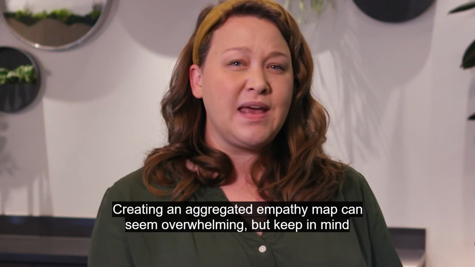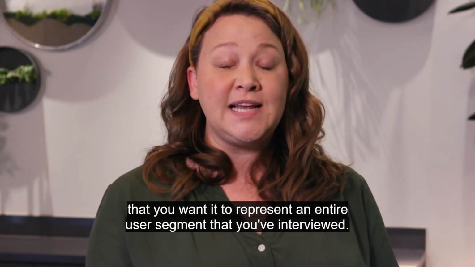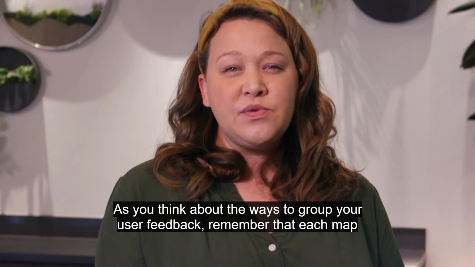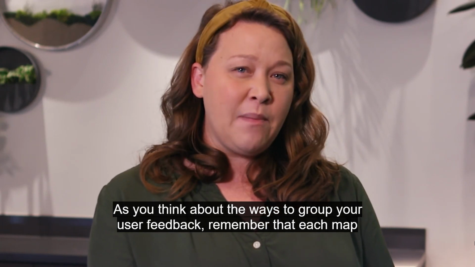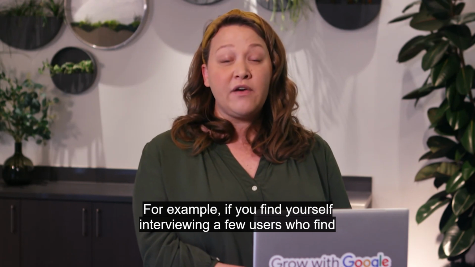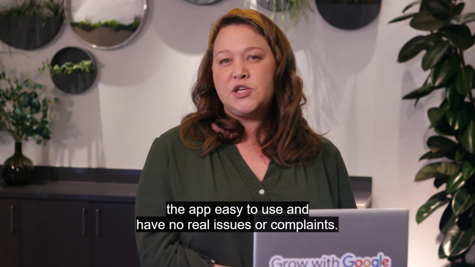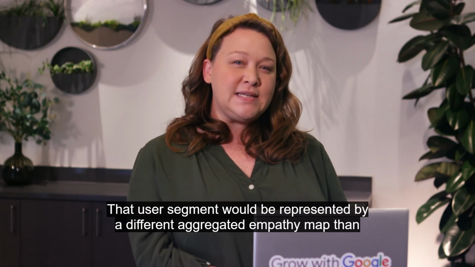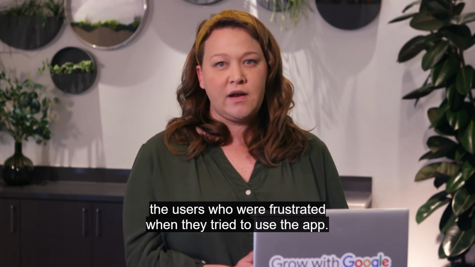Creating an aggregated empathy map can seem overwhelming, but keep in mind that you want it to represent an entire user segment that you've interviewed. As you think about the ways to group your user feedback, remember that each map should reflect a different user segment with specific thoughts and needs. For example, if you find yourself interviewing a few users who find the app easy to use and have no real issues or complaints, that user segment would be represented by a different aggregated empathy map than the users who were frustrated when they tried to use the app.